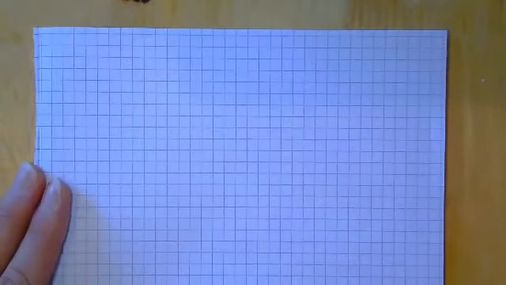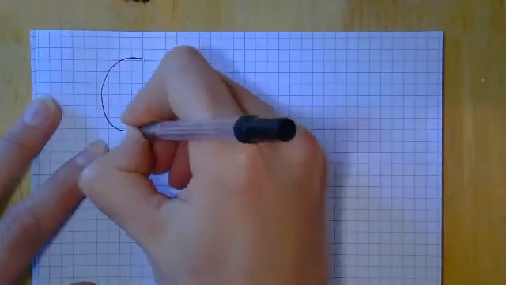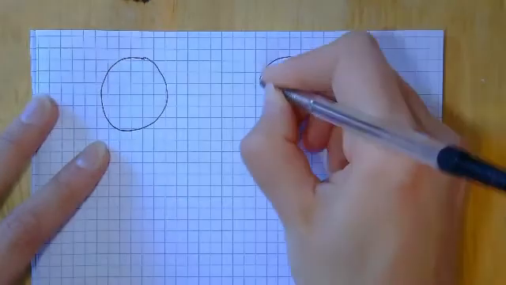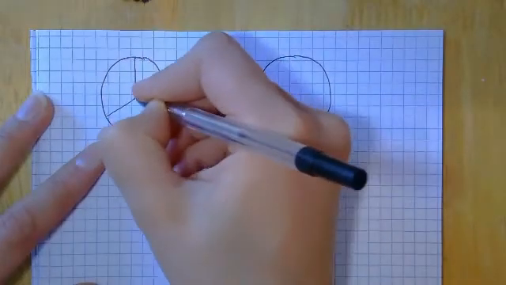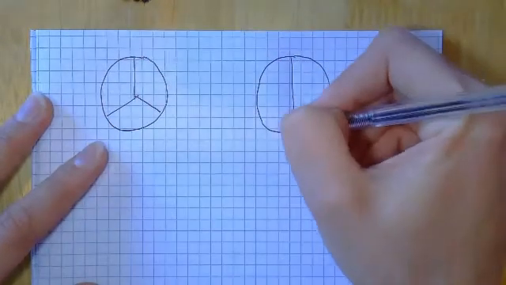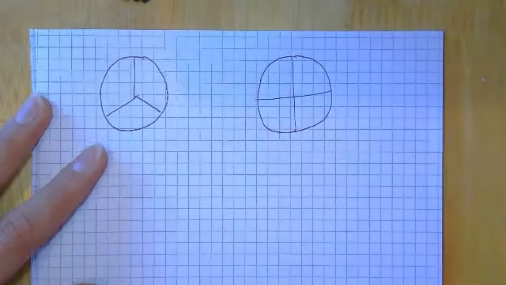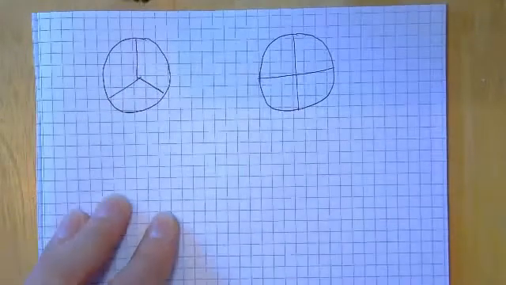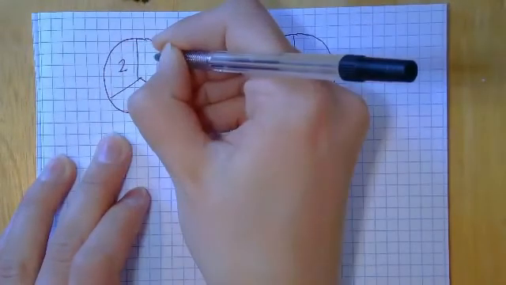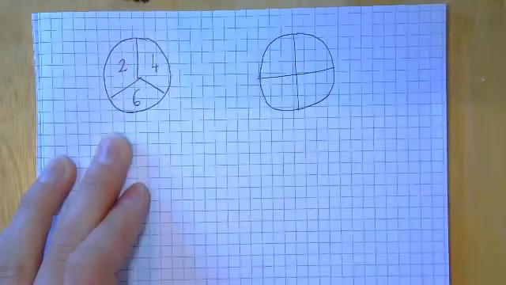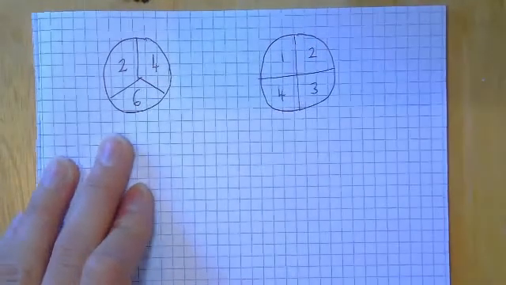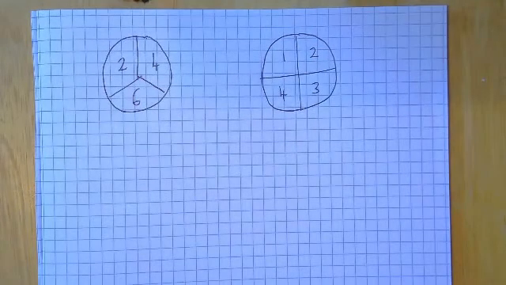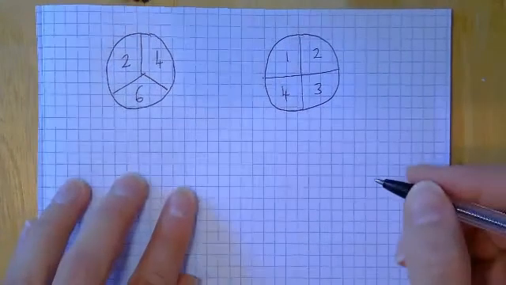Right, let's have a look at one more. Let's just do those 2 spinners again like we did last time. Let's draw ourselves 2 spinners. You're probably doing this really neatly, you've probably found something to draw around. So again, I'm going to have a 3 and I'm going to have a 4, like that. Now careful, I'm not going to put 1, 2, 3. I'm going to put 2, 4 and 6 on that one. And I'm going to put 1, 2, 3, 4 on that one.